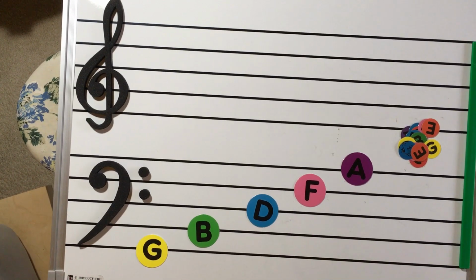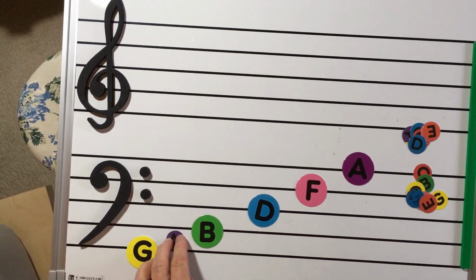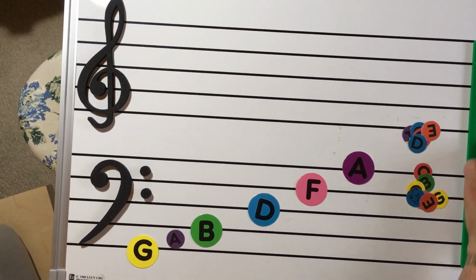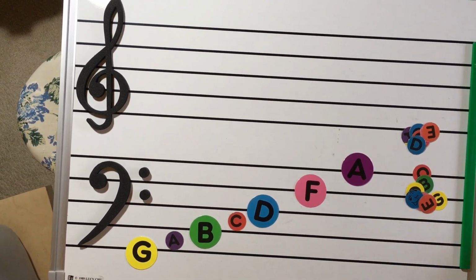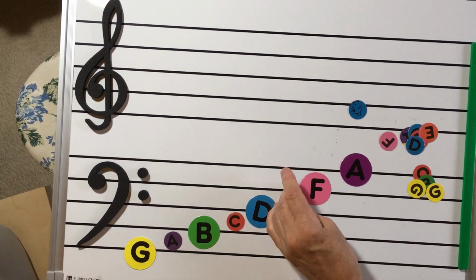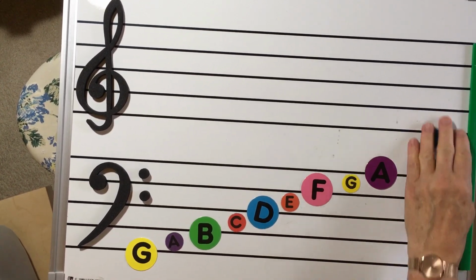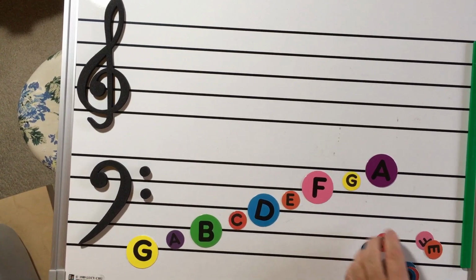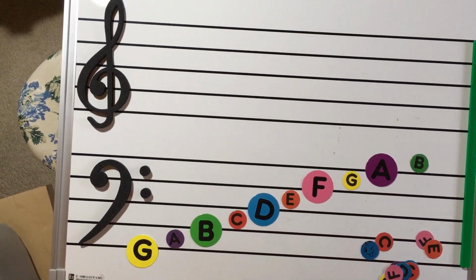This means the spaces are A, up a third is C, up a third is E, up a third is G, up a third is B, if I can find one, and A down a third is F.